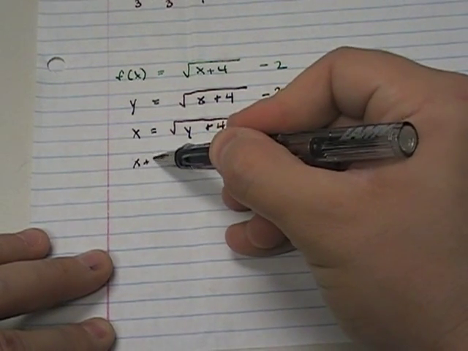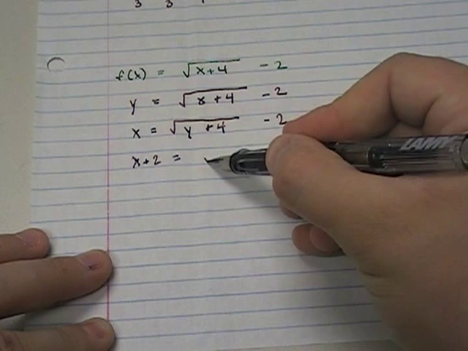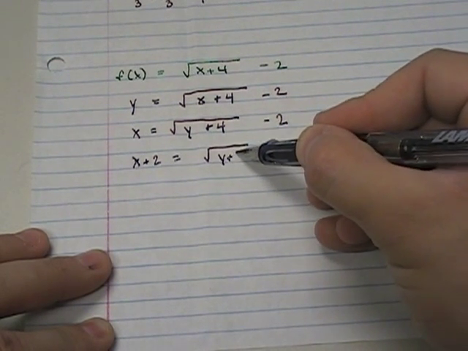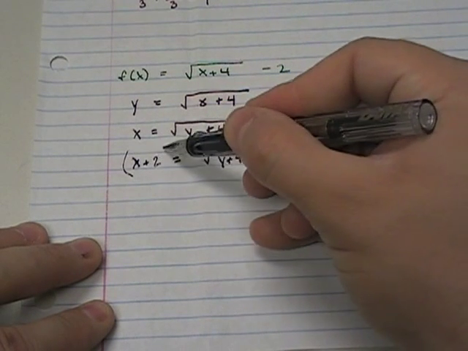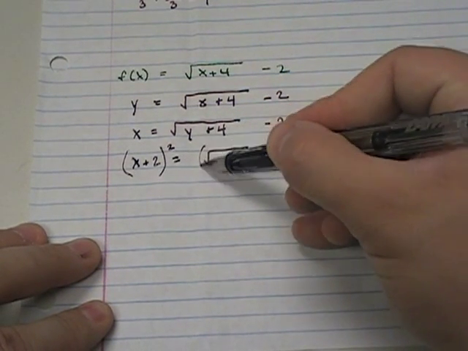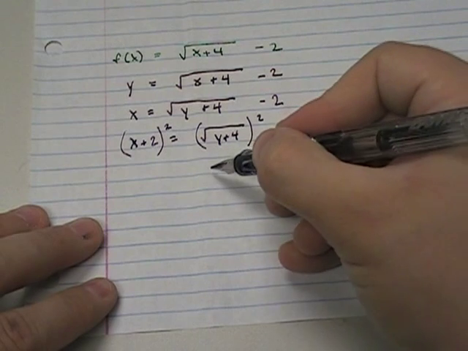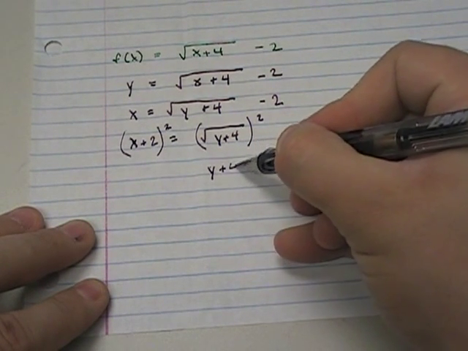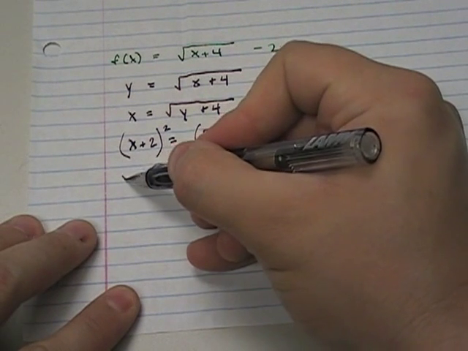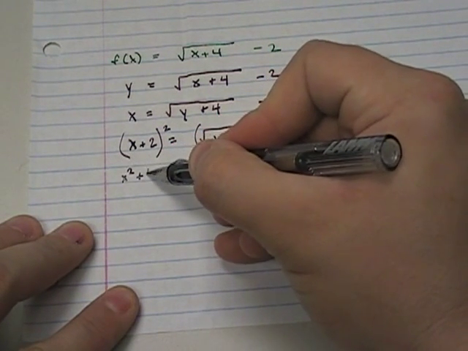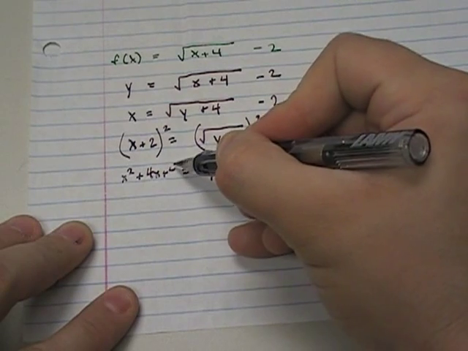So we get x plus 2 equals the square root of y plus 4. We'll have to get rid of this radical. So to get rid of this radical, I'm going to square both sides of this equation. The right-hand side becomes y plus 4. Simple. The left-hand side will become x squared plus 4x plus 4.